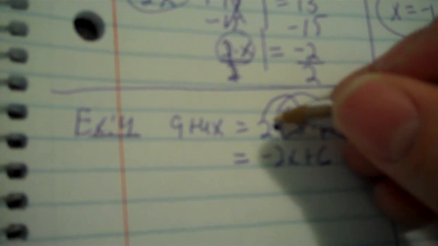So that's over here. I like to put the x first. That's just me. Negative 2x plus 6. Now you may cross out the parentheses and the number that was multiplied in the parentheses, and that's all you have over there. So over here we got 9 plus 4x. Now, I go with it from there.